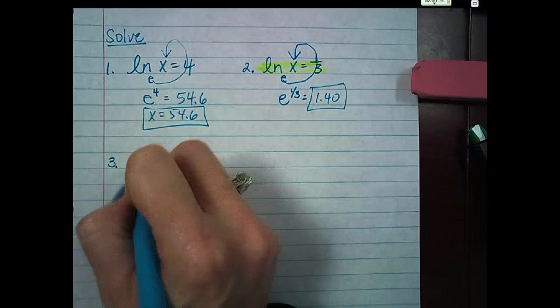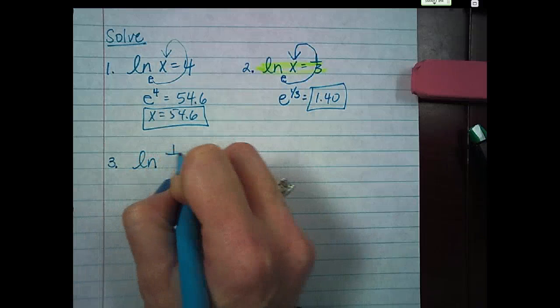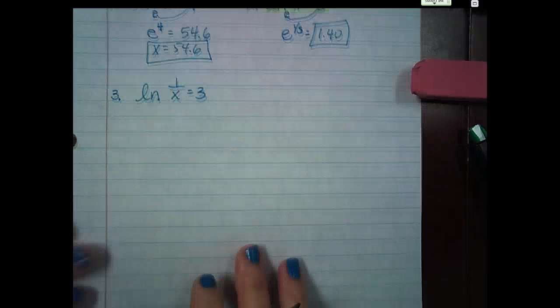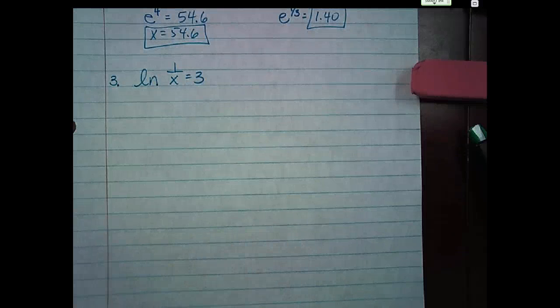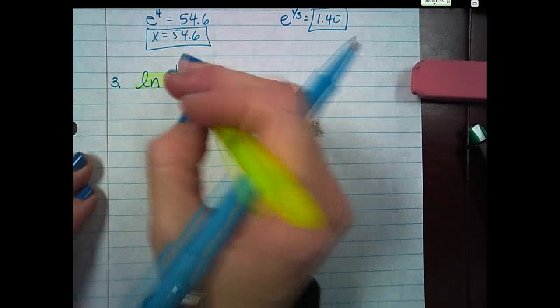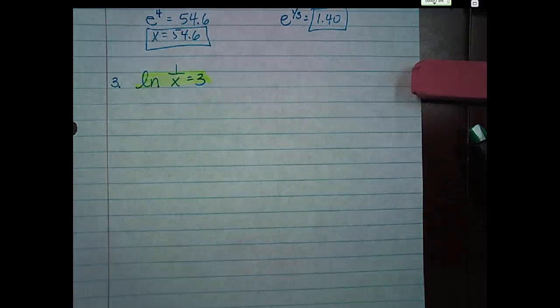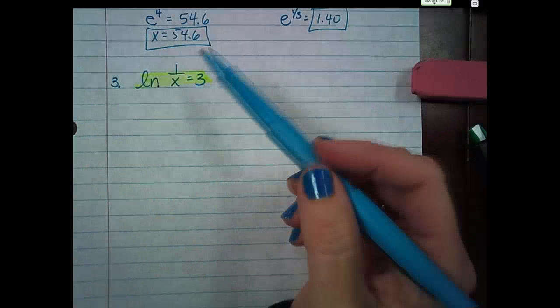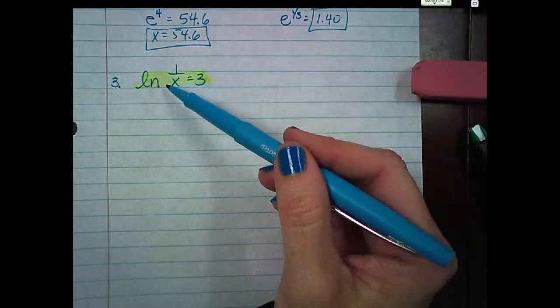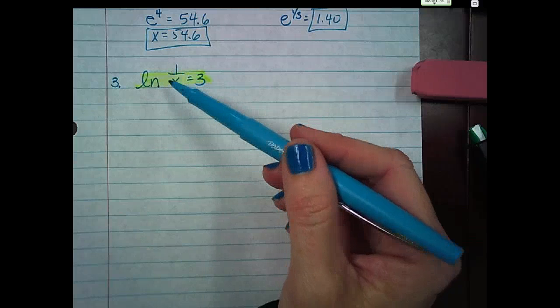Number 3. The natural log of 1 over x equals 3. There's a couple different ways to do this. You can change this to x to the negative 1.